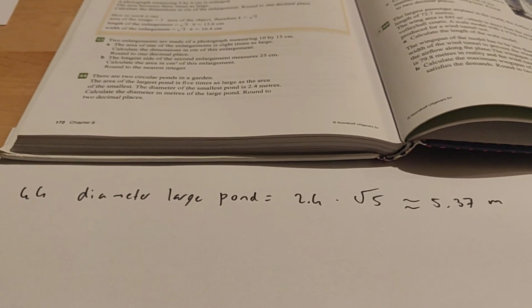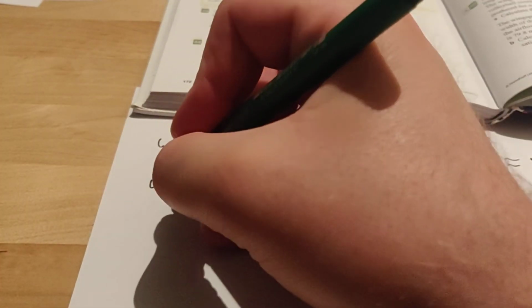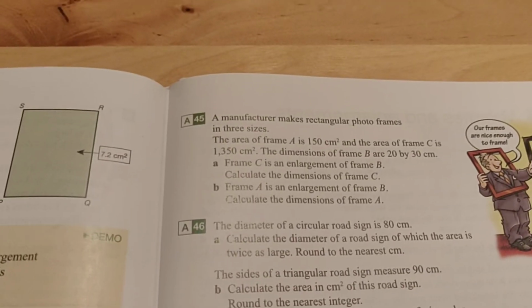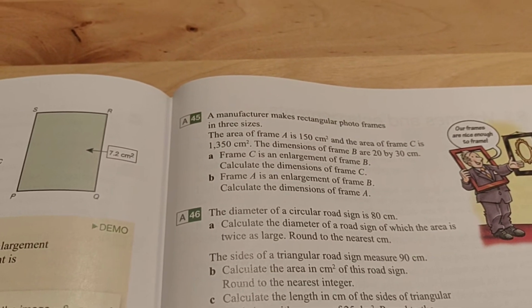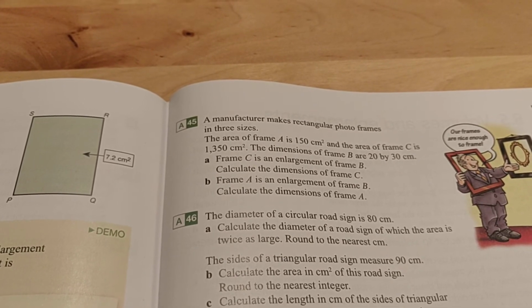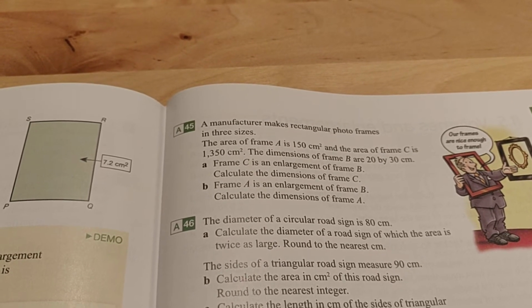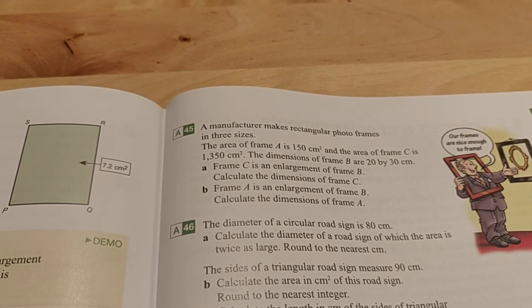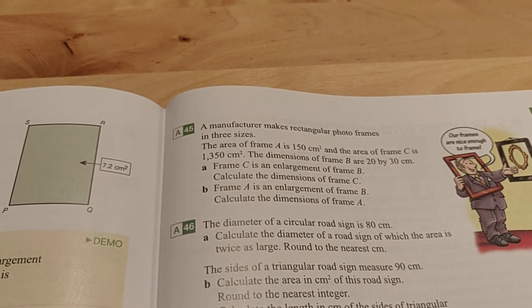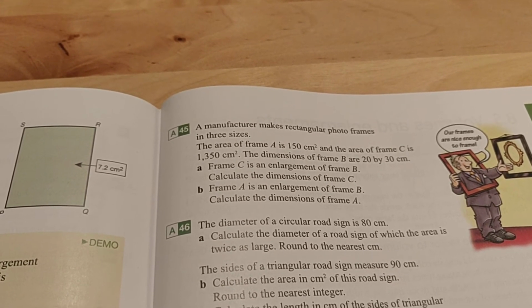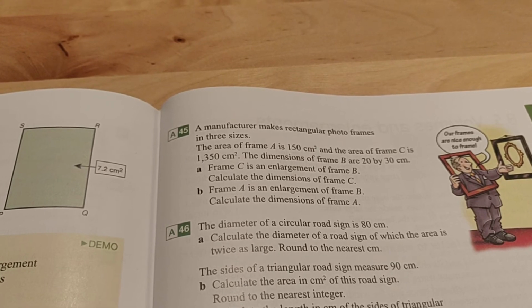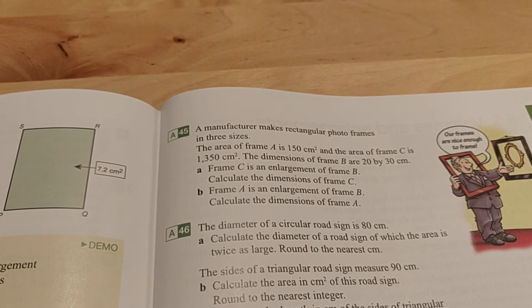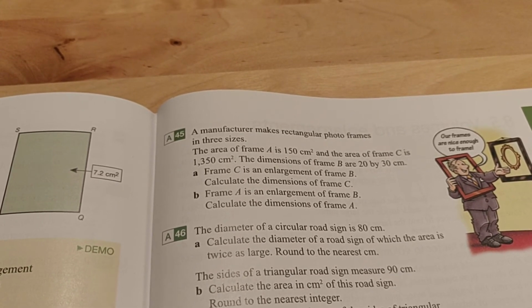I'm going to continue with exercise 45 also in this video, because otherwise it's a bit short. Let's see what this exercise says. It says, a manufacturer makes rectangular photo frames in 3 sizes. The area for frame A is 150 square centimeters. The area for frame C is 1350 square centimeters. And the dimensions of frame B are 20 by 30 centimeters. It says frame C is an enlargement of frame B. Calculate the dimensions of frame C.